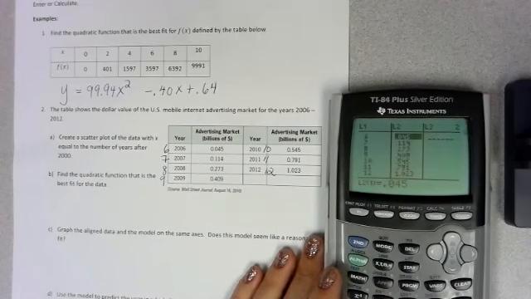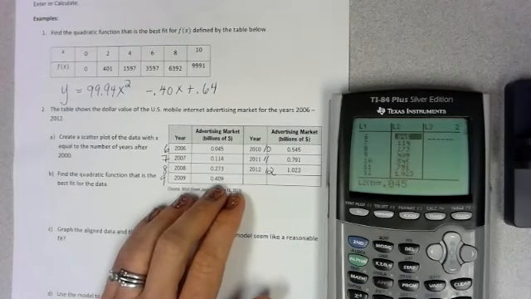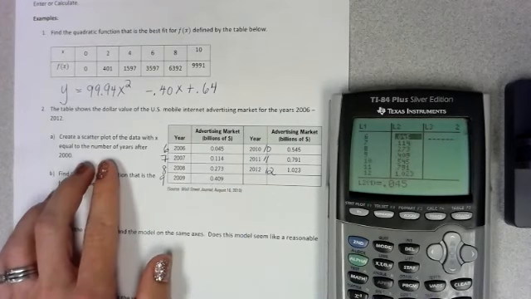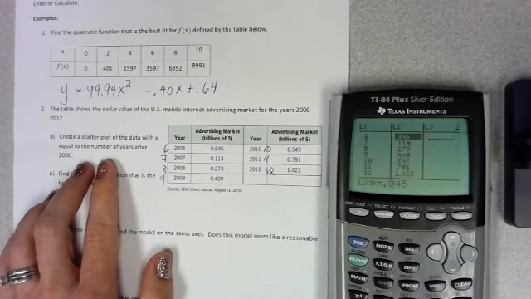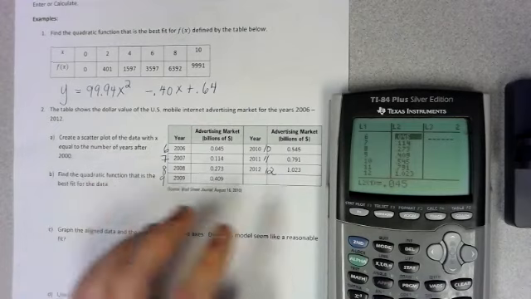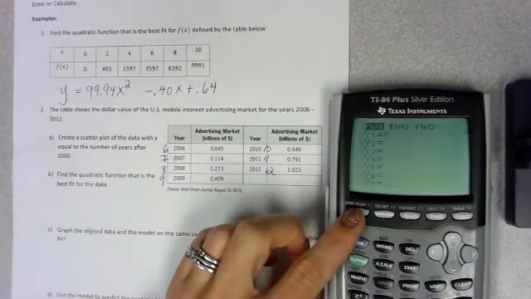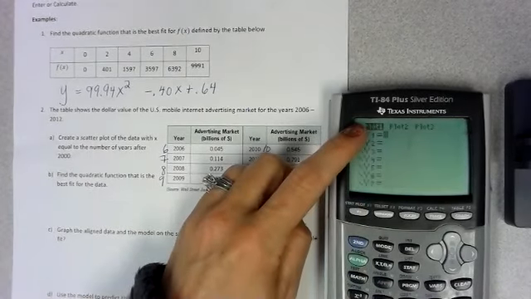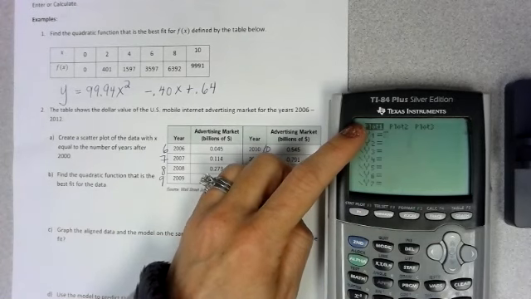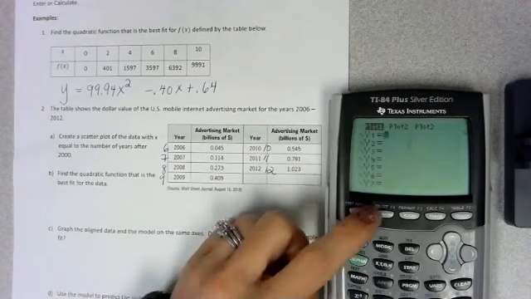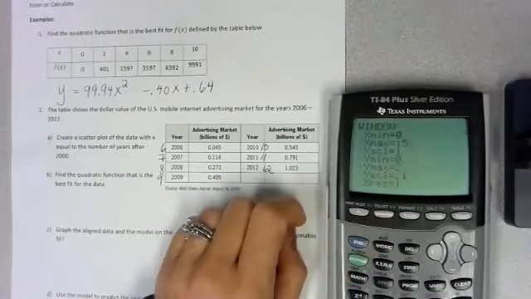So you'll see here that I've already entered this data into L1 and L2. It says to create a scatter plot. So a few reminders about getting that scatter plot on your graphing calculator. If I go into y equals, notice that I need to have my plots turned on. So I've already done that. So check your graphing calculator and make sure your plots are on. I also need to adjust the window.